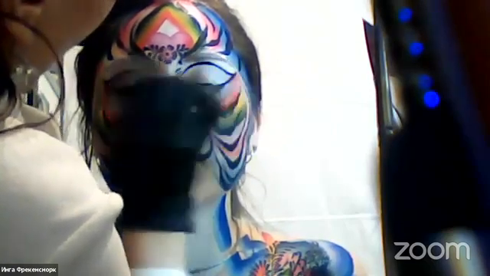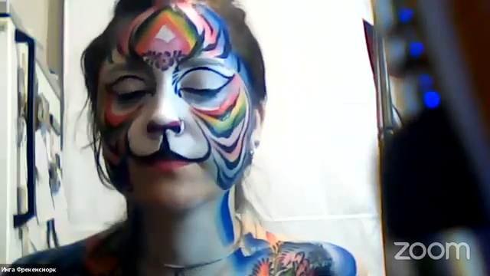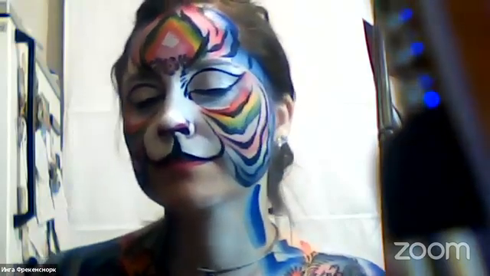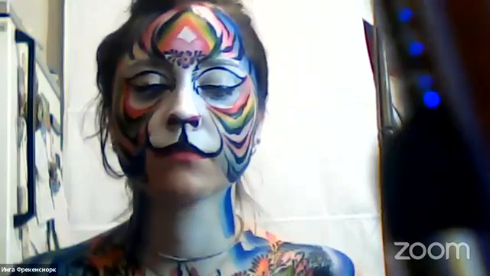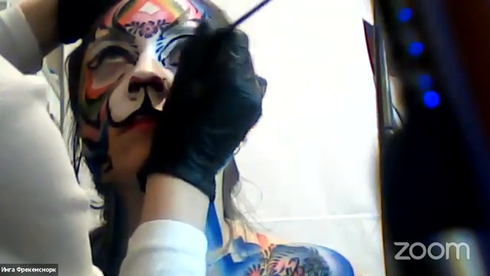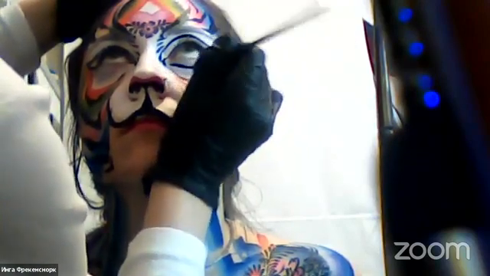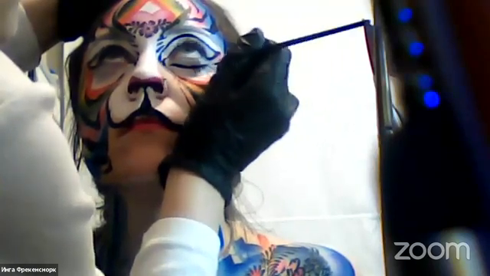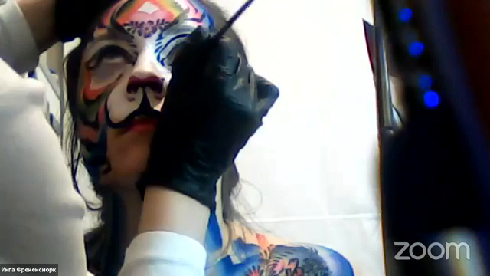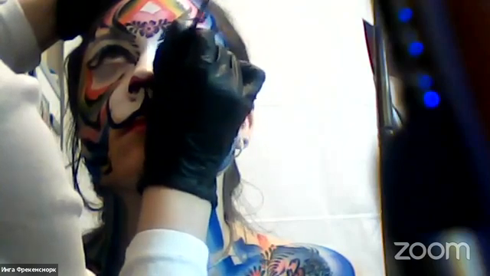Also we'll add some drops here, on the bridge of the nose. So, just open your eyes. Okay, and now I will ask Natalie to look up. And here I will do some outlining because I like the cartoon effect. I like to make the eyes of the tiger bigger, and our tiger will look like a tiger from a cartoon.